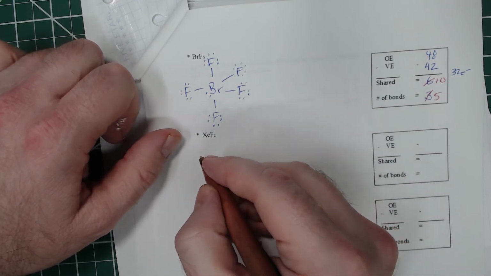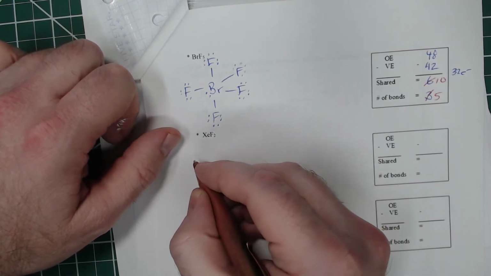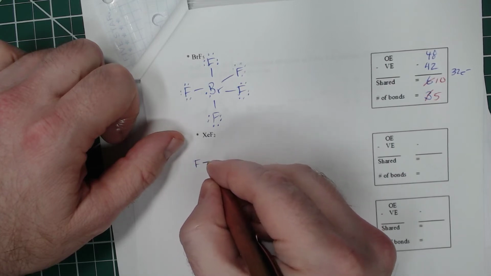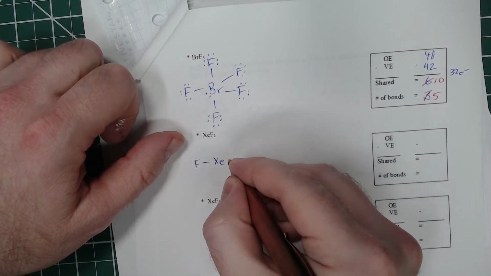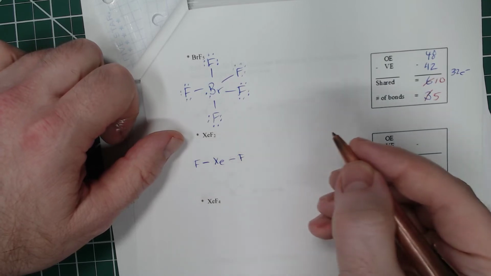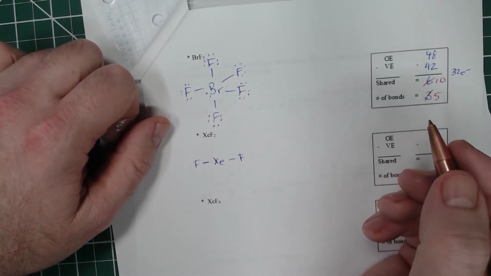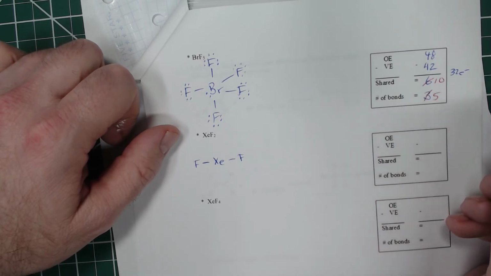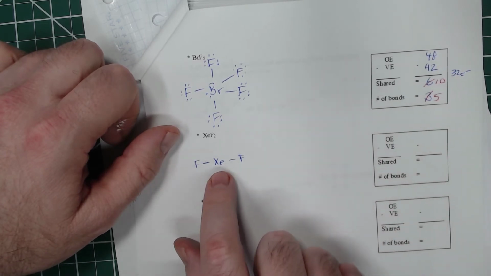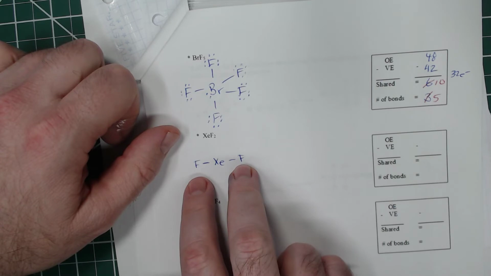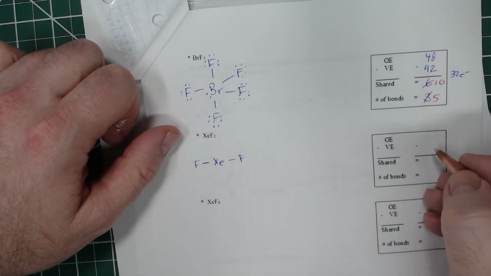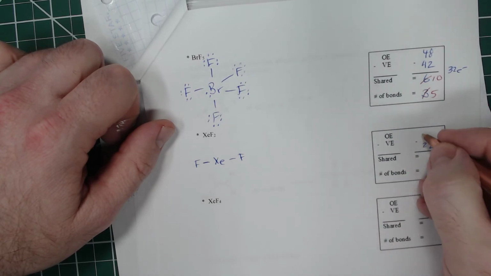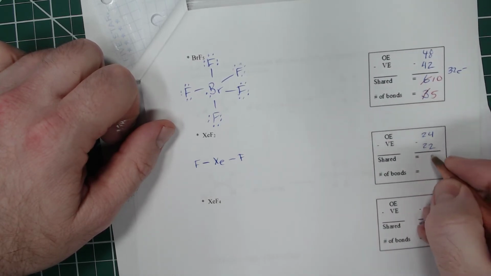All right, so next we have XeF2. You can notice a lot of fluorine is involved in these. We can already tell something's weird because we have a noble gas, and the noble gas has bonds to it, so it's already something that is unusual. So with XeF2, 7 plus 8 plus 7, so 14 plus 8 is 22. 8, 8, and 8 would give us 24. 24 minus 22 is 2.